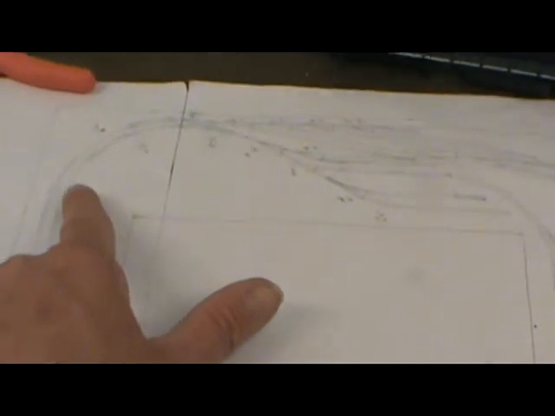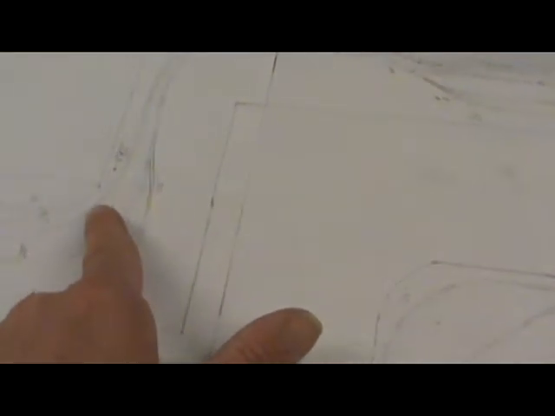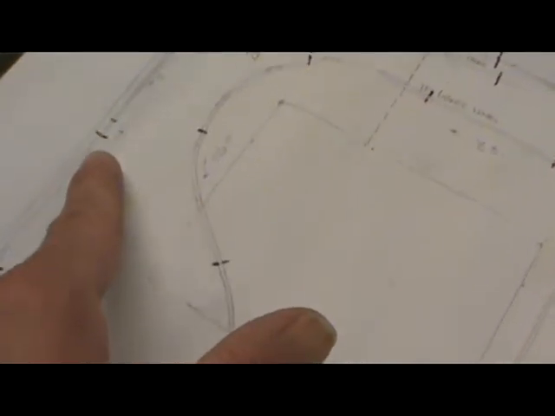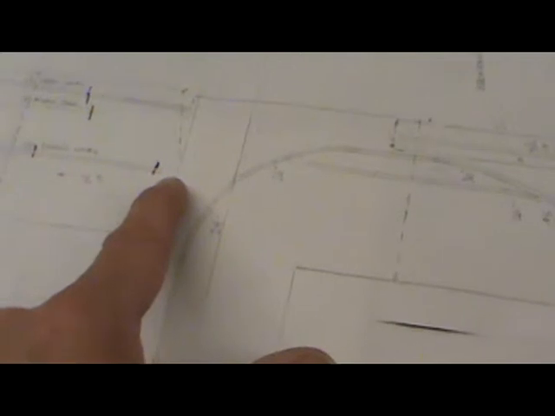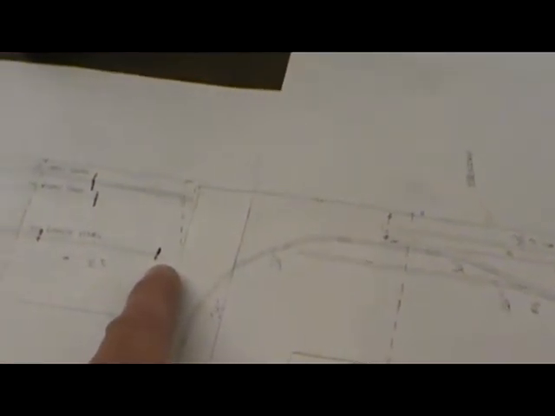The main line follows this line and goes into this area, which actually gets hidden, falls down, and eventually makes it to a 5 or 6 yard staging. I think the sixth one is a pass through, and then there's 5 spurs there for staging.